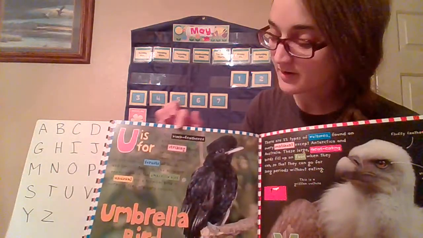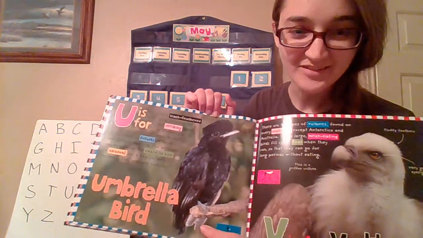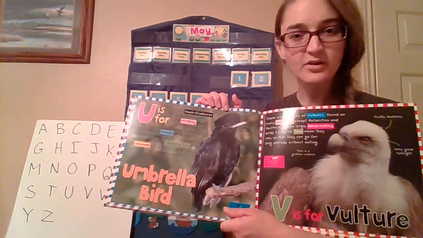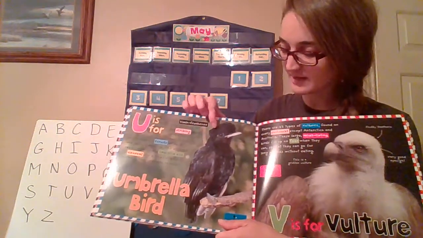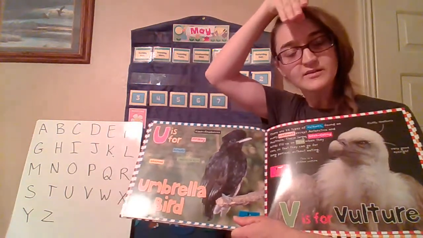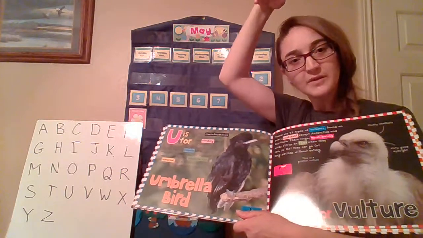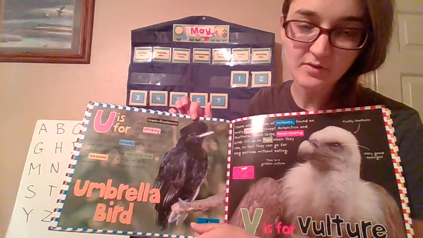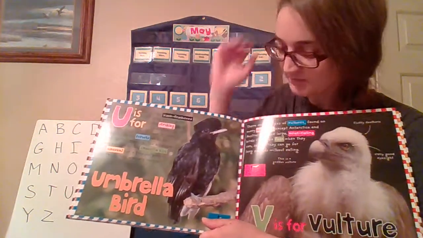U is for umbrella bird. Do you remember our story about an umbrella bird? They're called umbrella birds because they have big feathers on their head that they can put up like this, and it kind of covers their head, almost like an umbrella. You can't really see his umbrella feathers though. Maybe they're resting against his head right now.